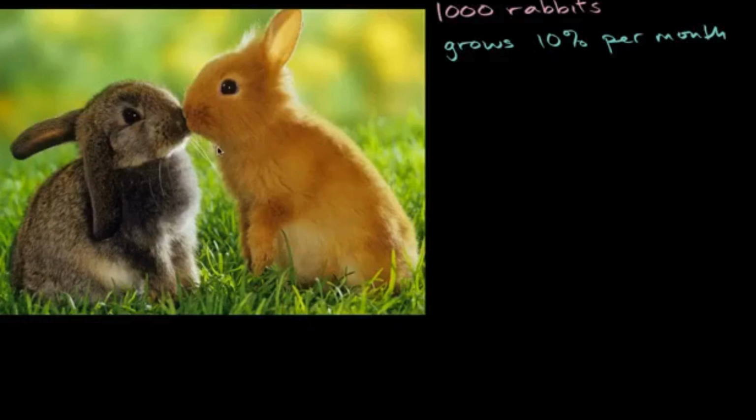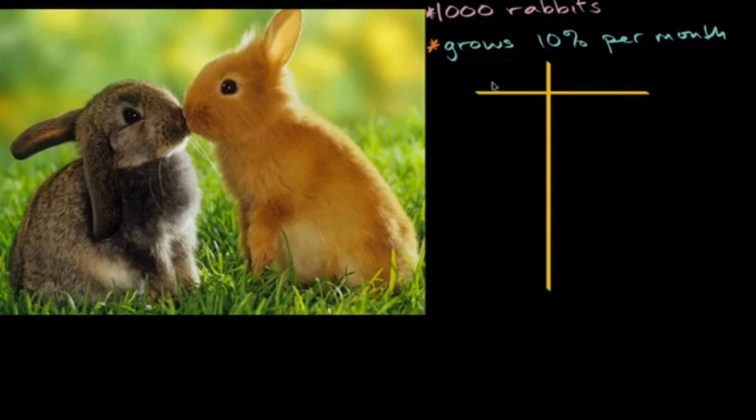Let's say that we're starting with a population of 1,000 rabbits, and we know that this population is growing at 10% per month. What I want to do is explore how that population will grow if it's growing 10% per month. So let's set up a little table here. On this left column, let's just say this is the number of months that have gone by.